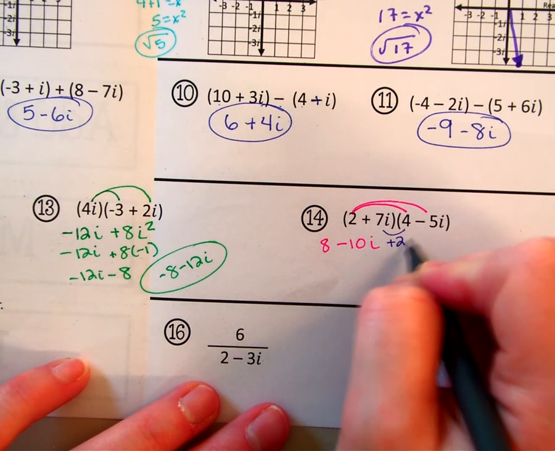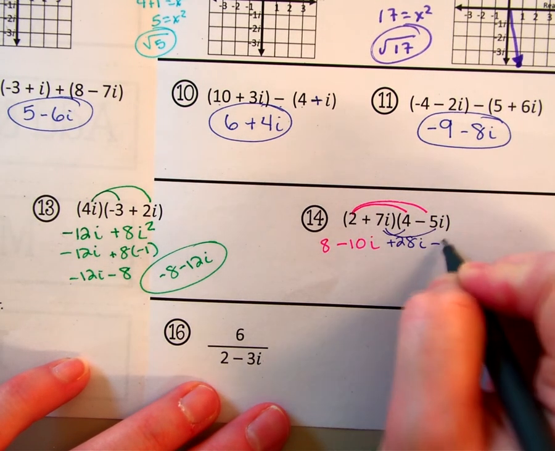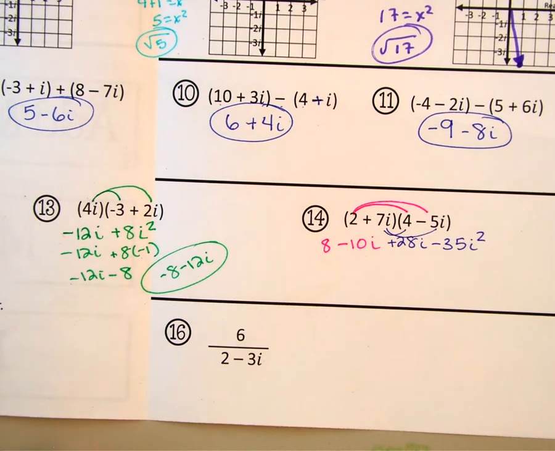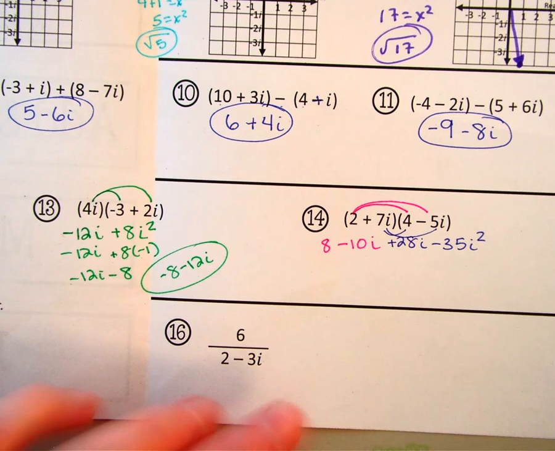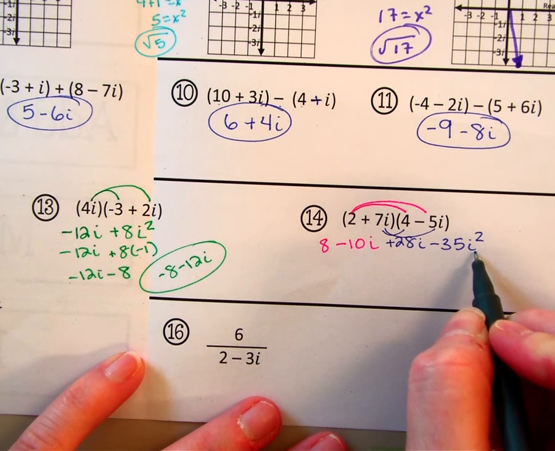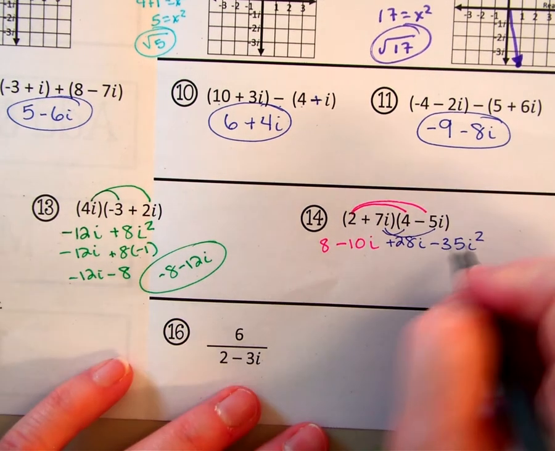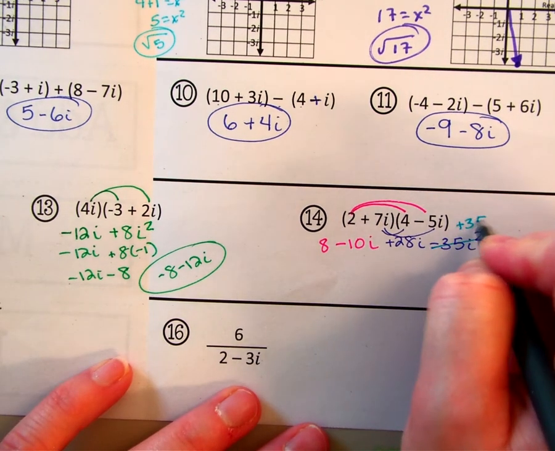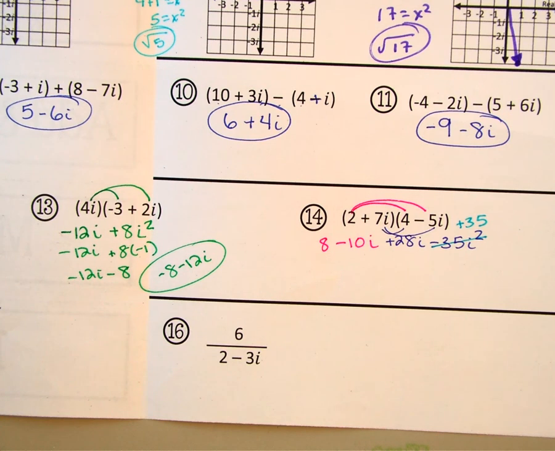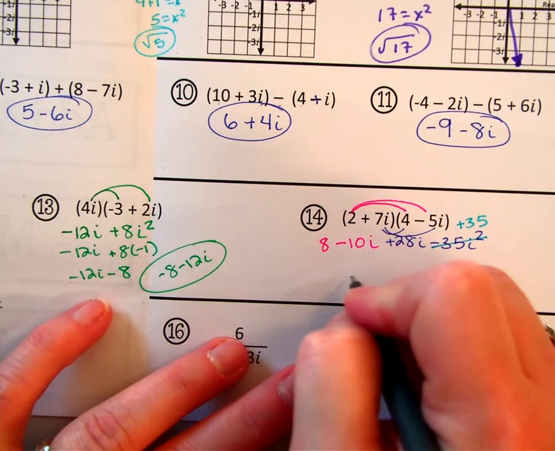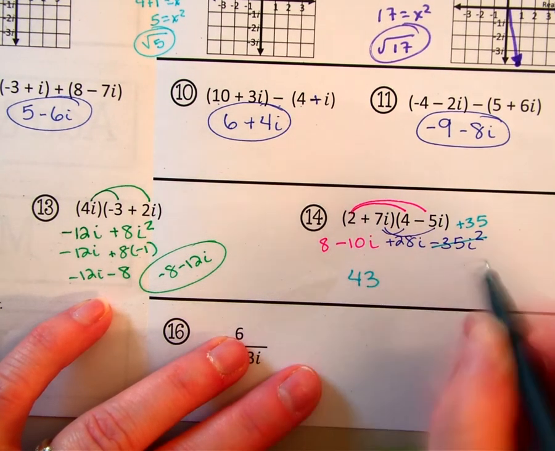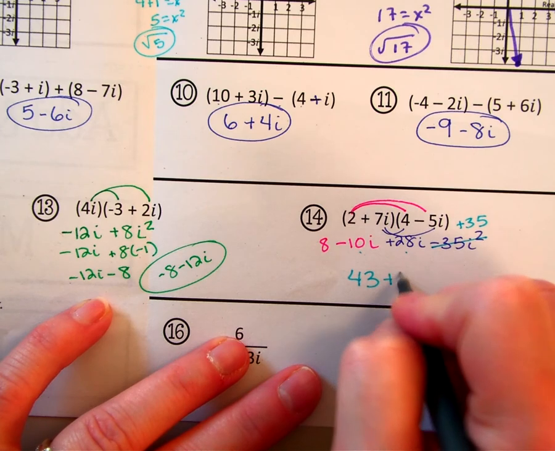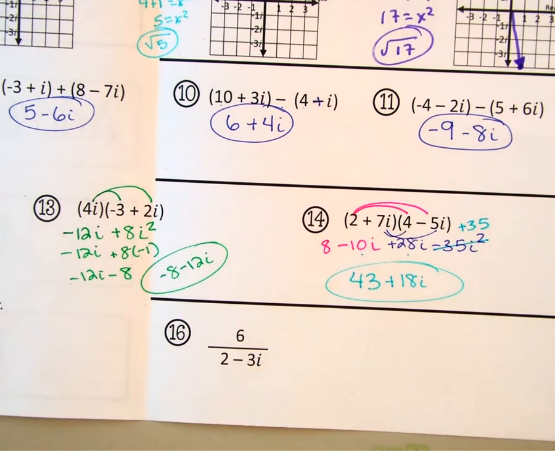7i times 4, 7i times -5i. Bam. All right, so combining my like terms here. First off, i squared again, that's -1 times this -35 makes that really a positive 35. So 35 plus 8 gives me 43. -10i plus 28 gives me a plus 18i. So 43 plus 18i is my final answer for that one.